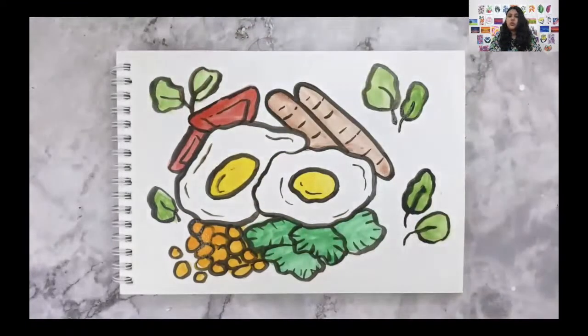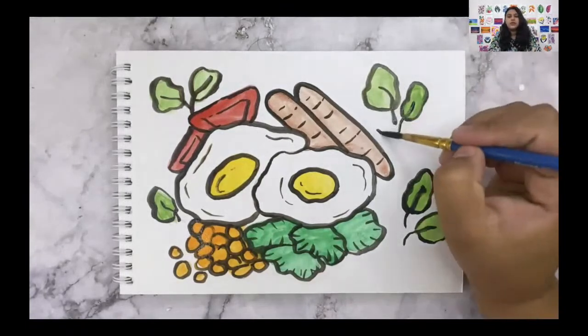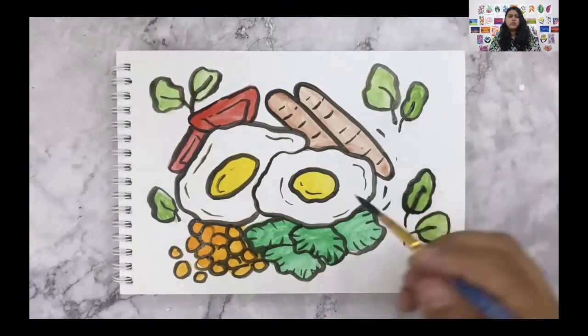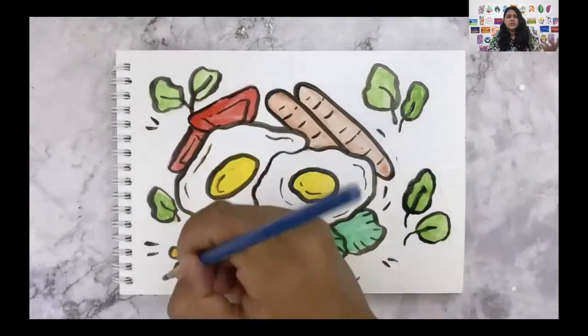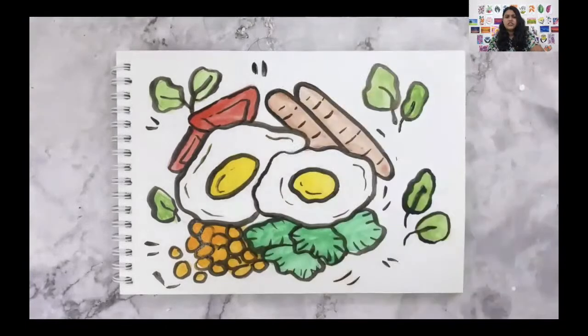Now, just to finish the whole thing off, I'm also going to be doing a few lines here and there along my food in order to give it a look or a feel. It just gives a little bit more of a shiny feel and a texture to my sheet. So I just added in a few dashes here and there with my black all over my sheet of paper.